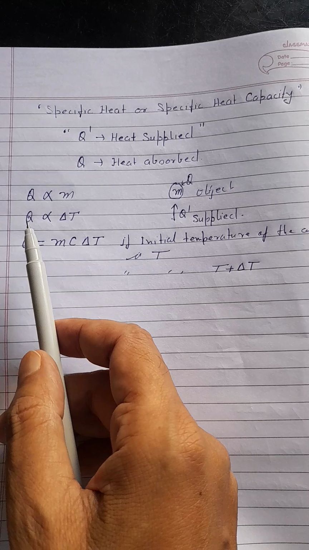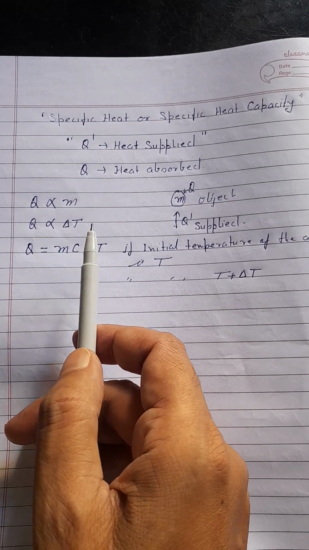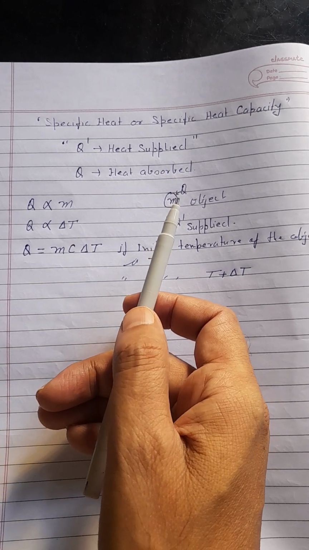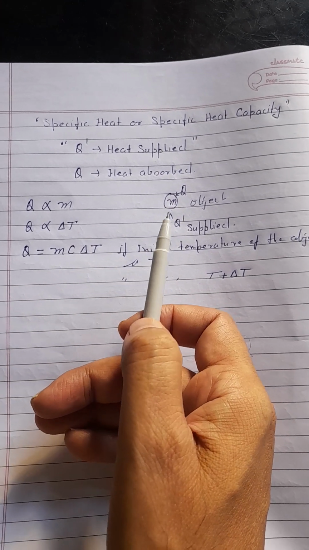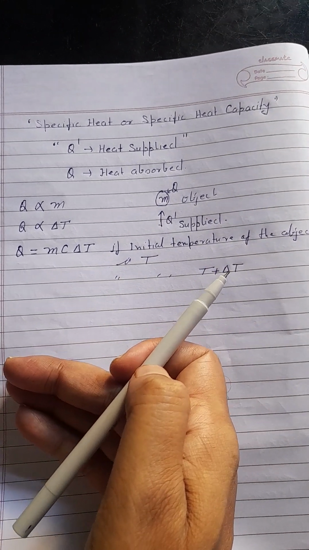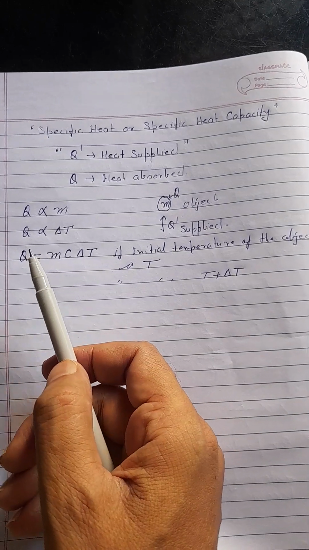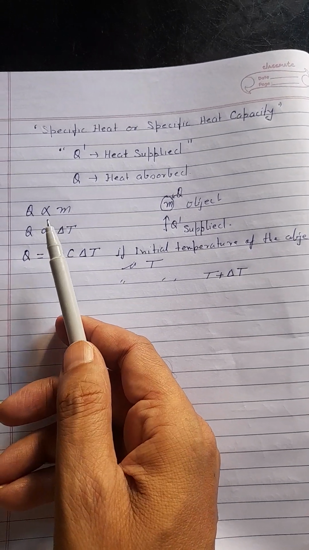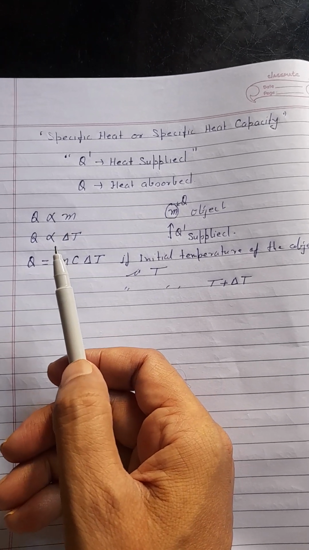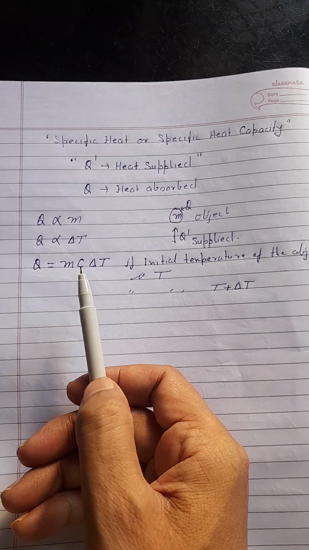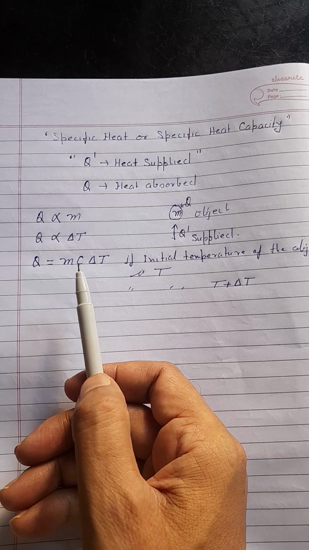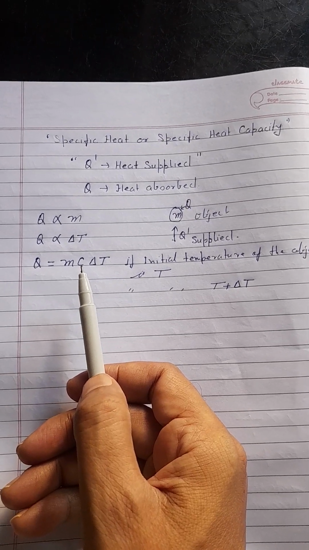Okay. So heat absorbed is directly proportional to the change in temperature. If initial the temperature of object is T, after absorbing the Q heat, there is a change in delta T, T plus delta T, then this is 1. And to remove the proportionality concept, we add a constant. This constant C is known as specific heat or specific heat capacity.